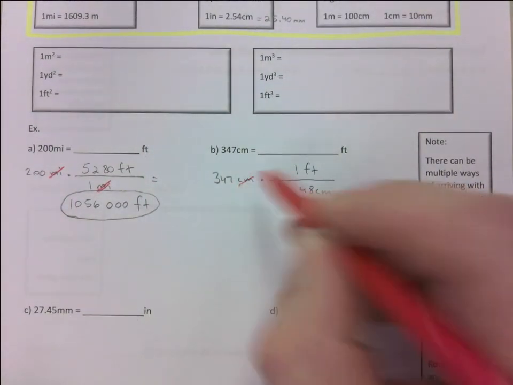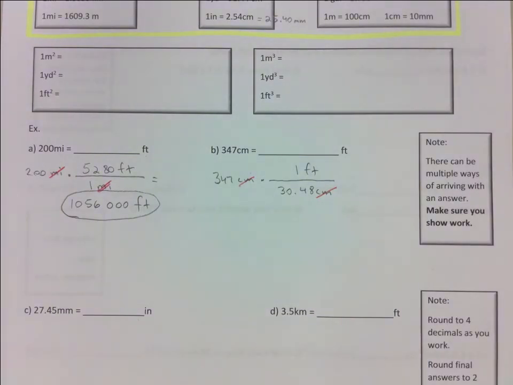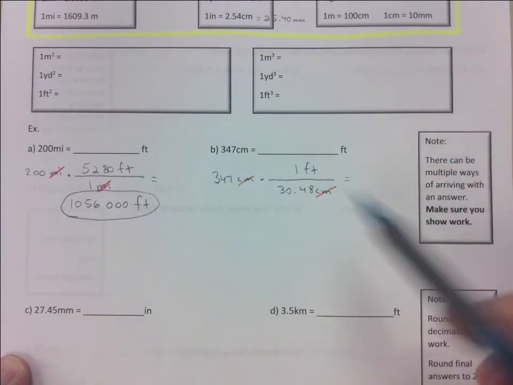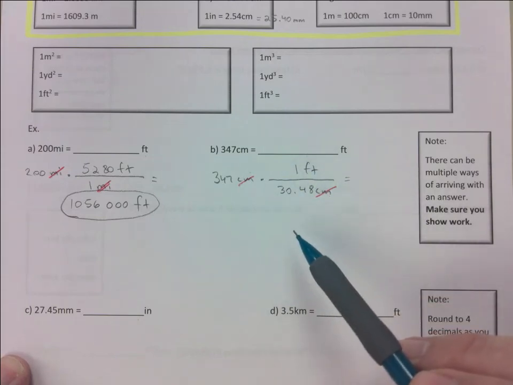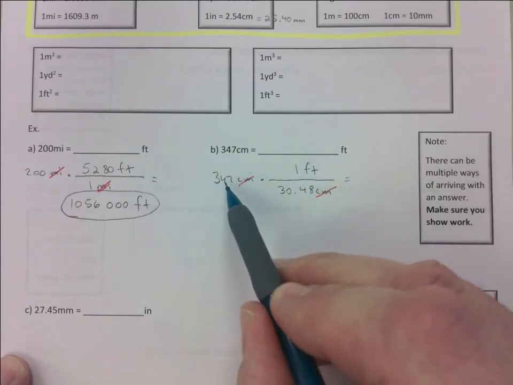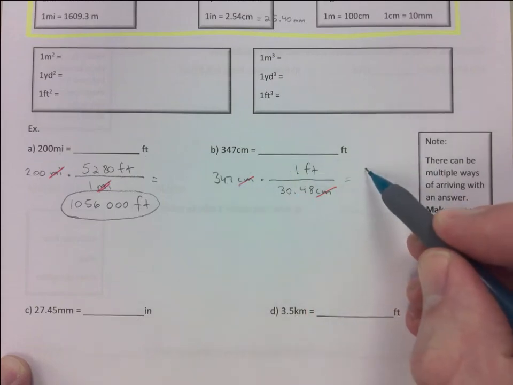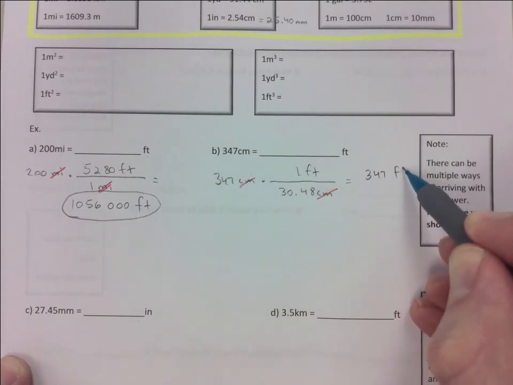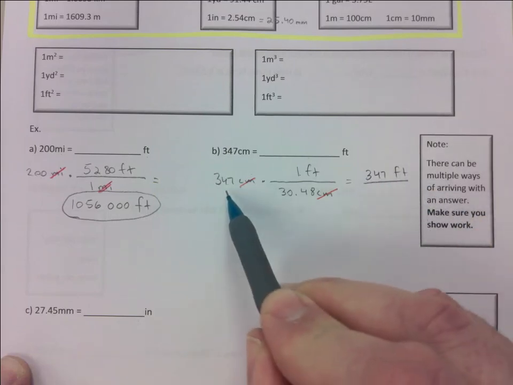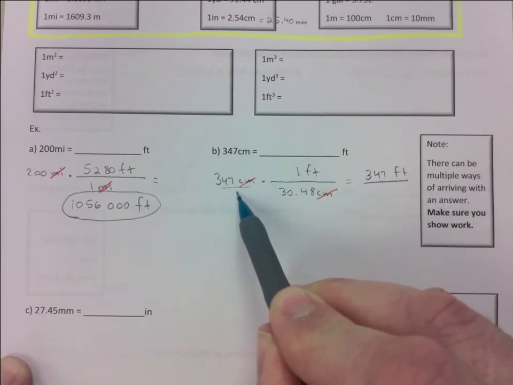And so I cancel the centimeters. I know this is annoying what I'm going to do now, but once we have more values down here, you have to be careful. So I'm going to go 347 times 1 is 347 feet. And technically there's a 1 down here as well.